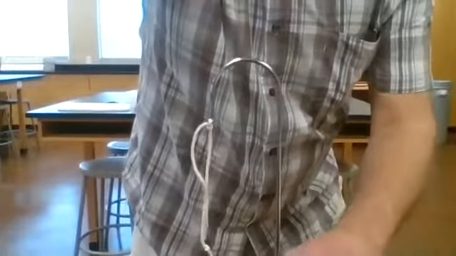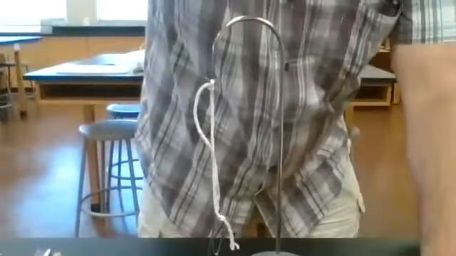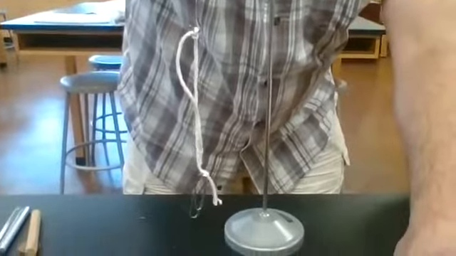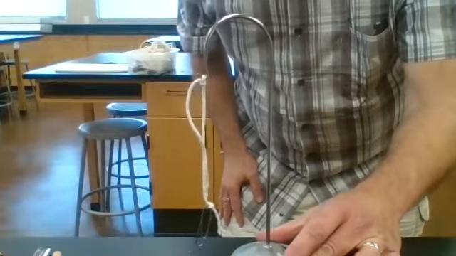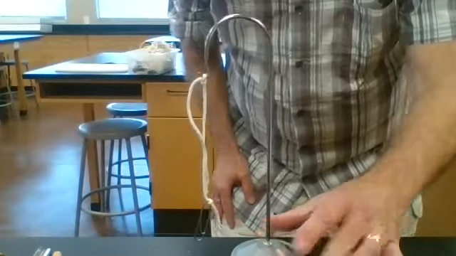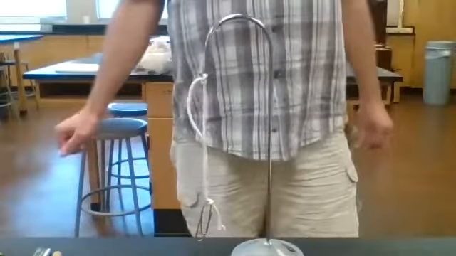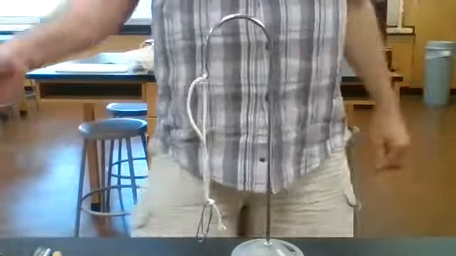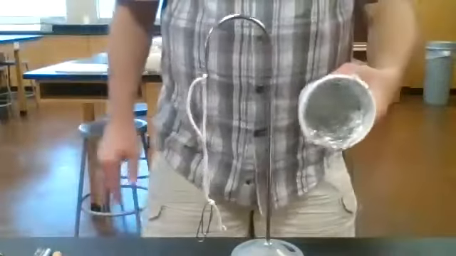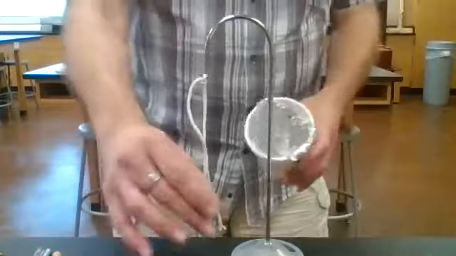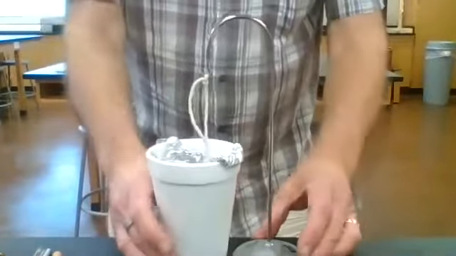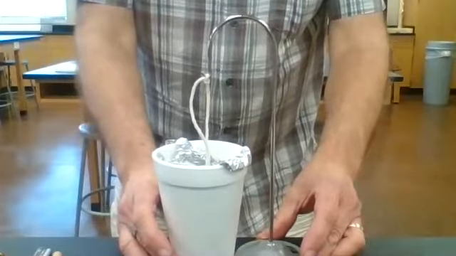I've got a paper clip here, and it's suspended from a string. I'll try to get this in the frame just as best possible. Okay. Now, if I have a source of charge like a battery, and I put this paper clip in a foil-lined cup, and even if I bring the battery near, it's kind of difficult to see down in the cup, so I'm going to have to describe what's going on.